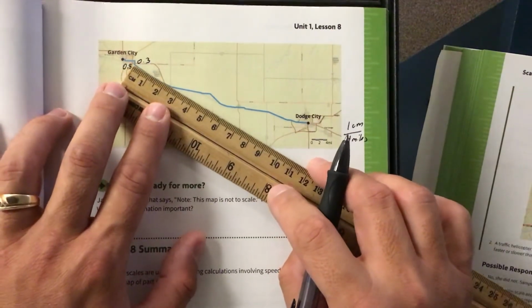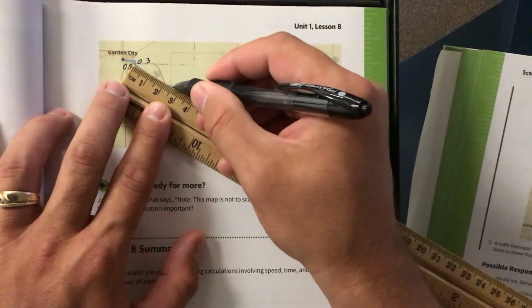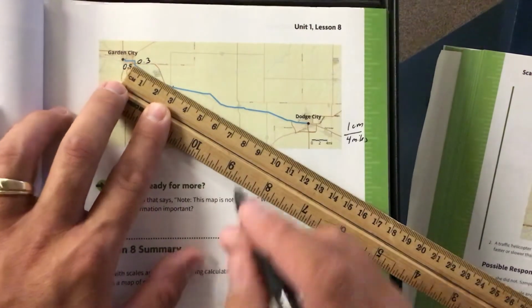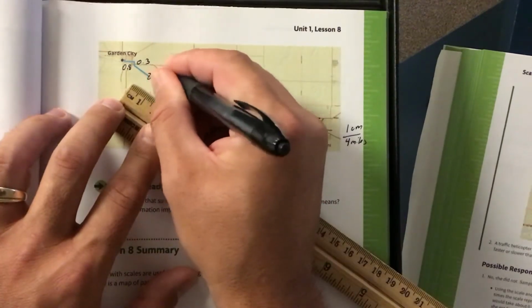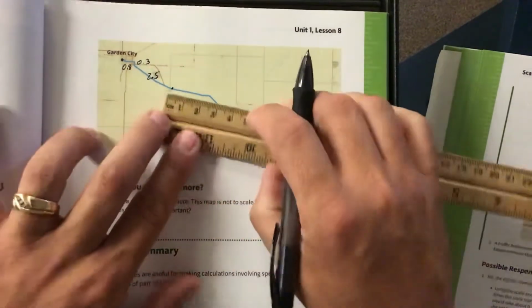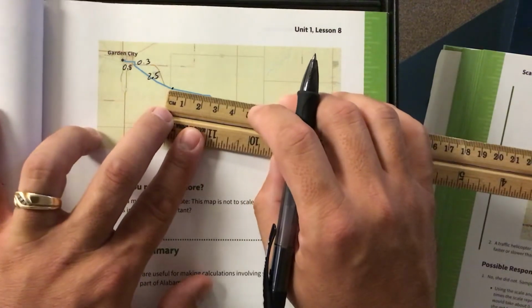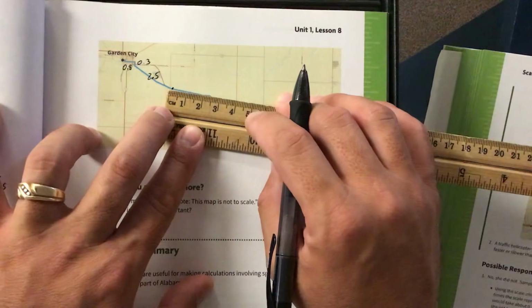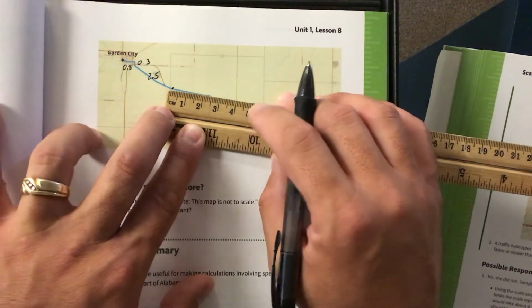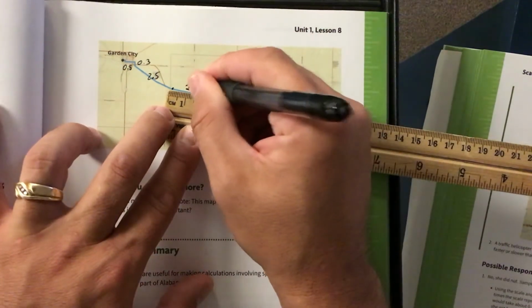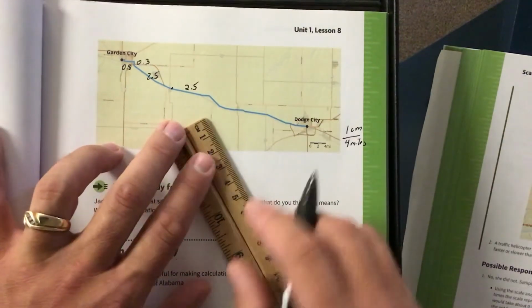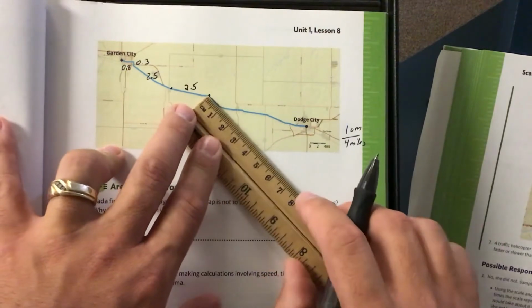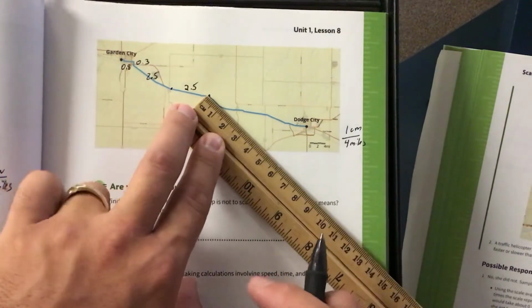We'll kind of divide this one in half. Let's go to about right here before the road starts curving. 2.5. Okay. And how about to the edge of that point then? Another 2.5? Yeah. Good with that? Okay. So now I'm to right here. Probably down to this corner. 1?